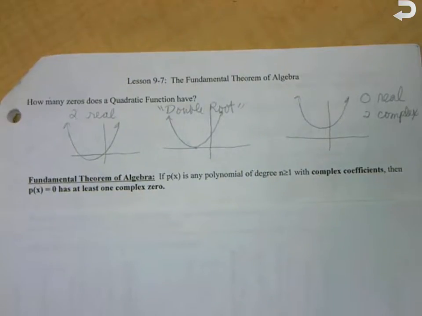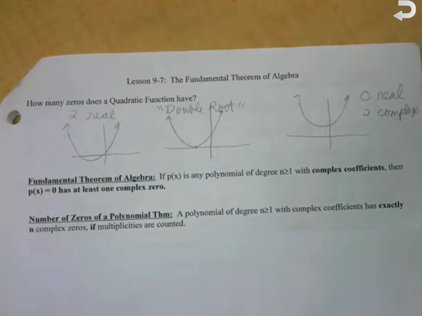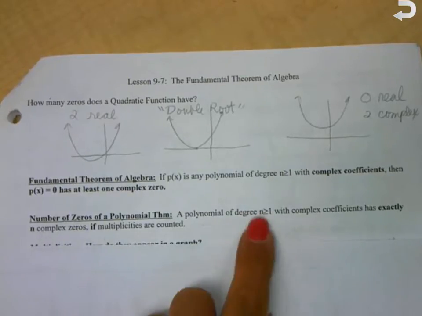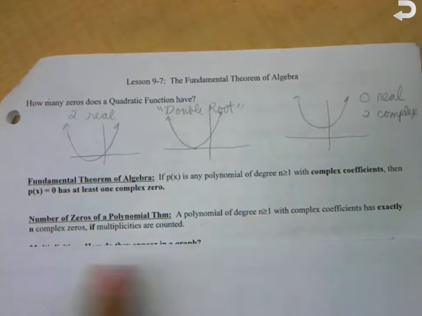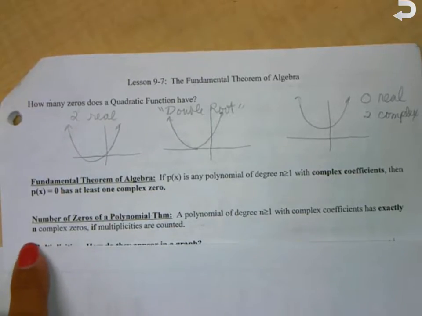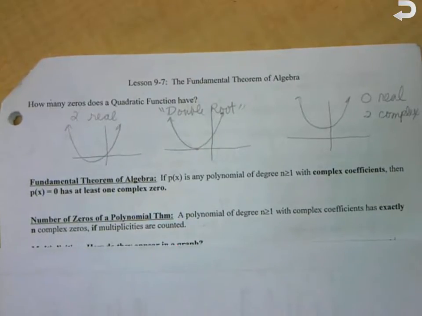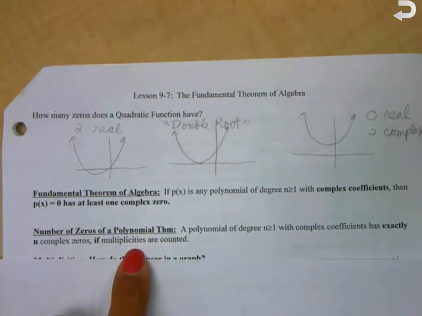More importantly, another theorem that can be proven from that theorem is that the number of zeros that your polynomial will have, if it has a degree at least 1, will be exactly equal to the degree of the polynomial itself, if we count the multiplicities. So if I have a polynomial of degree 7, I am guaranteed that there are 7 zeros. Some of them might have an i, some may not. But I'm guaranteed that the number of zeros is equivalent to the degree, as long as I count the multiplicities.